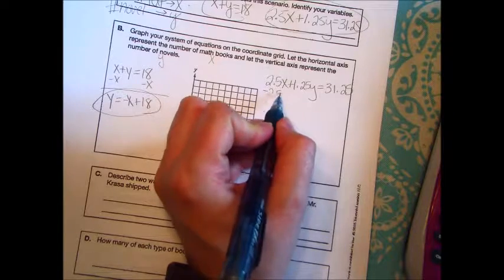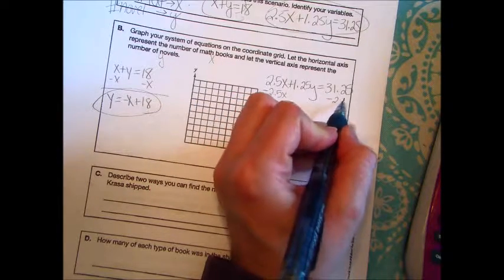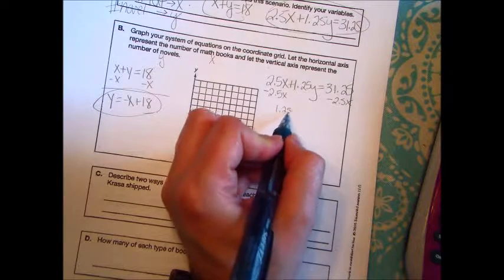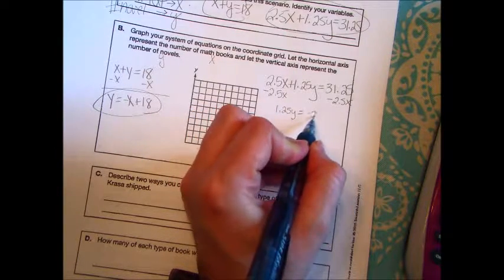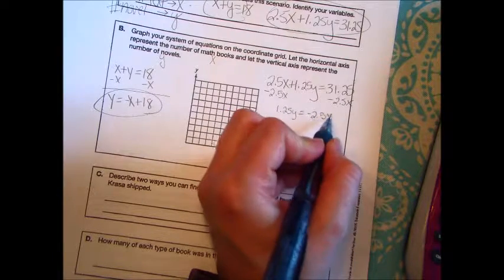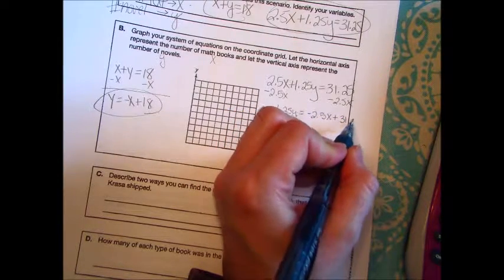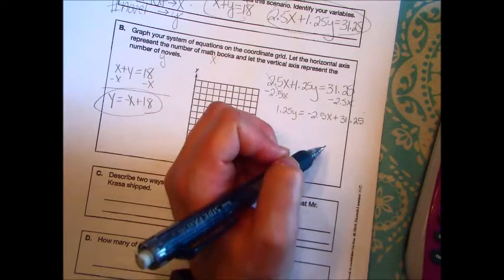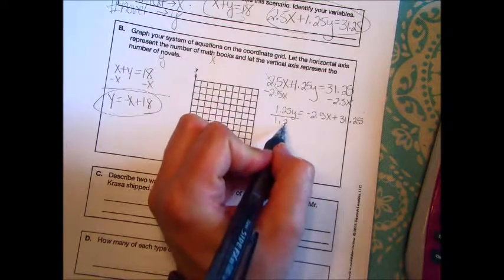Minus 2.5x, minus 2.5x. Okay, you ready? 1.25y equals negative 2.5x plus 31.25. That wasn't hard, right? Just moving that guy over. Divide by 1.25.